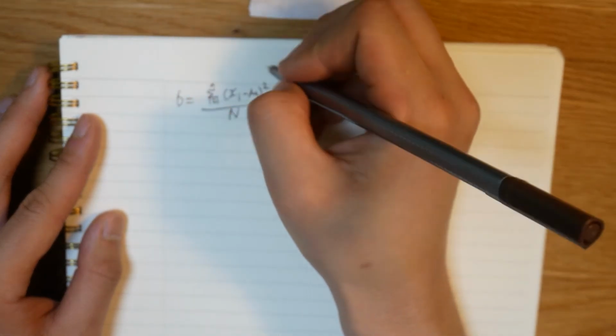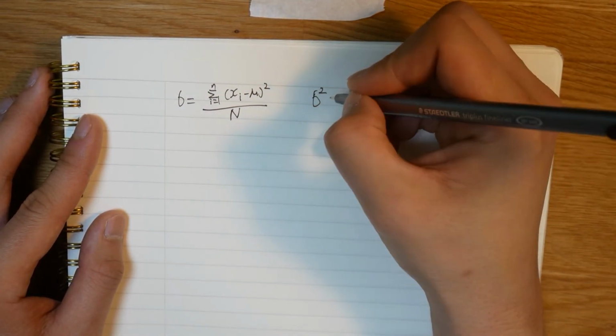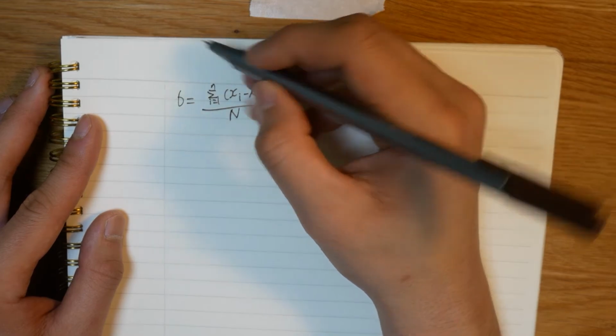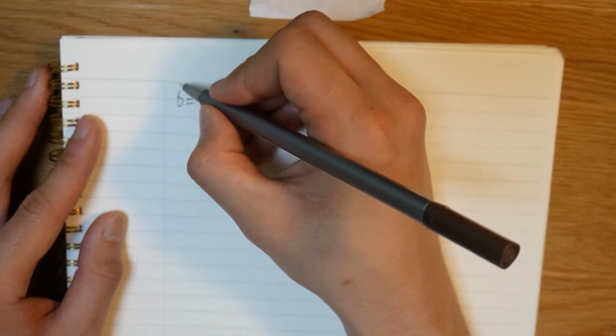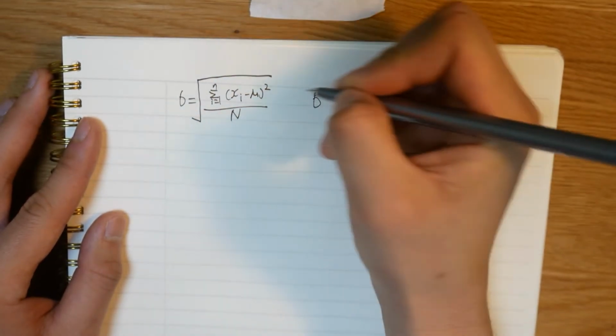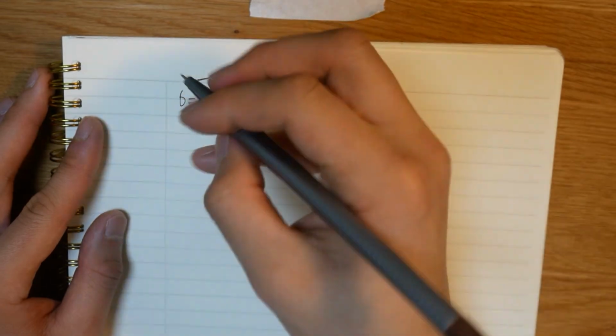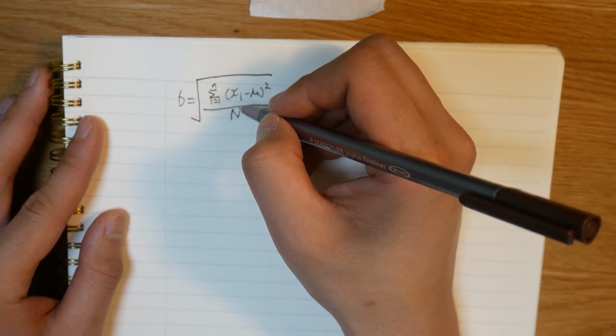Then what is variance? Is this squared, right? So what is different? There is no square. So what do we need to do? Remove the squares. So we give them a square root, right? So this is the equation for the standard deviation.